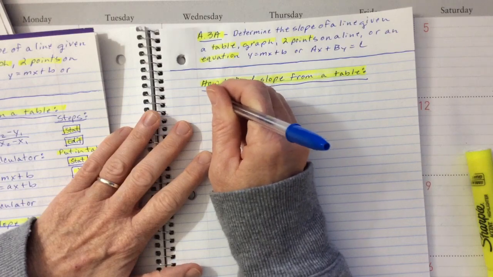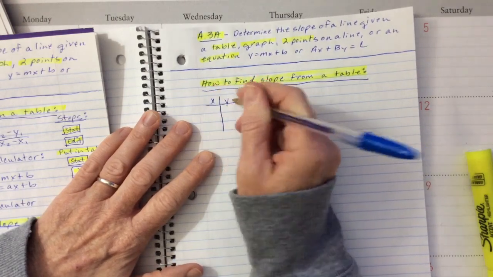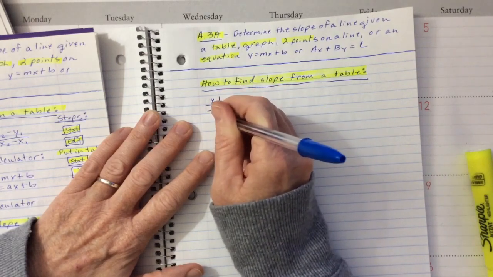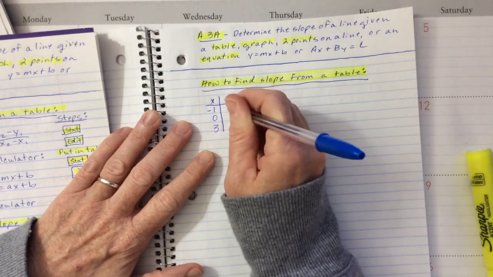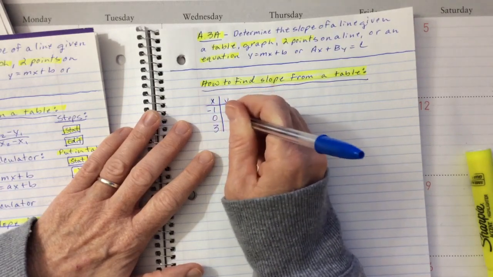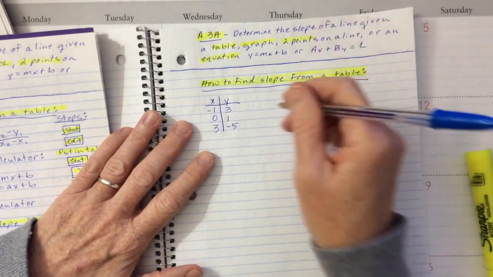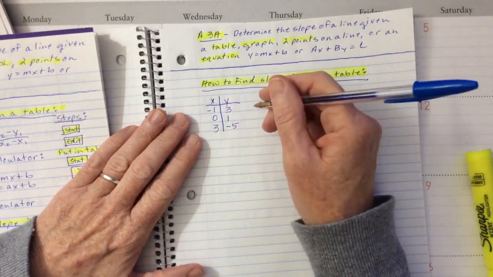So let's say we have this table. And we know x is 1, -1, 0, and 3. And you see that y is 3, 1, and -5. They have a formula you can use to find the slope.